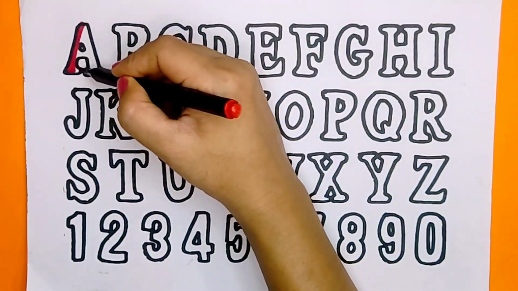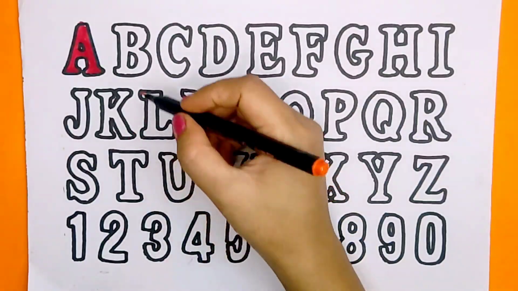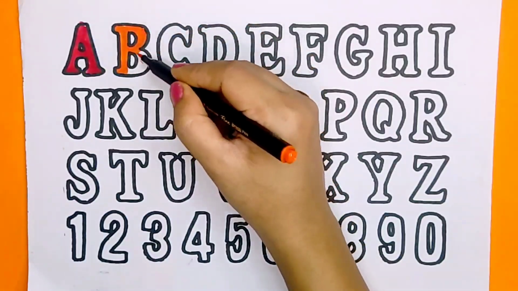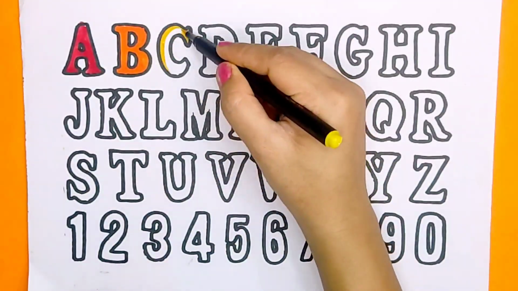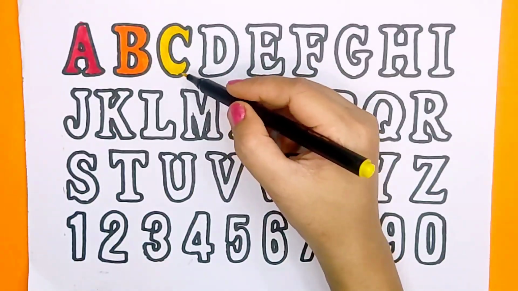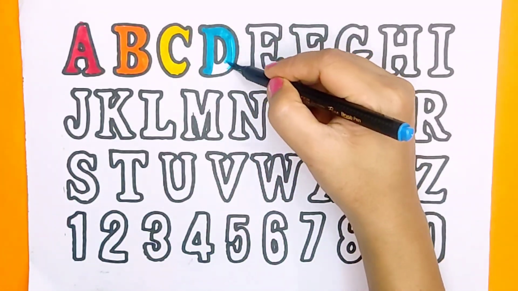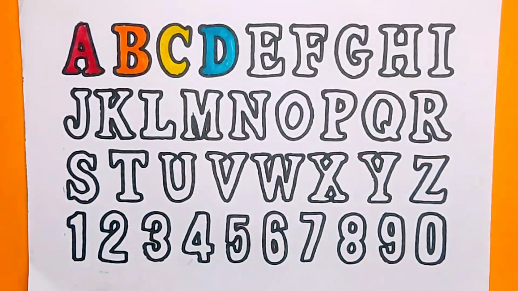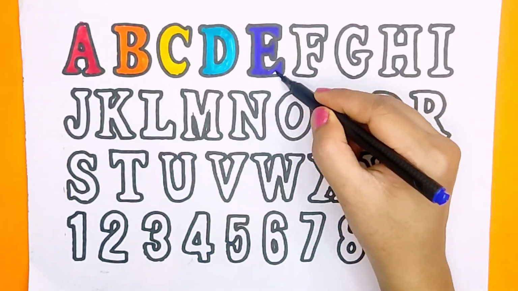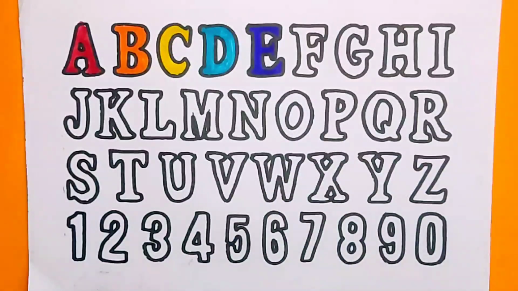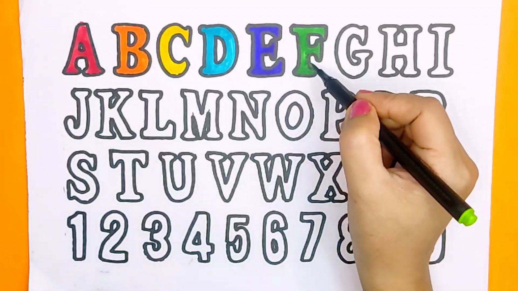Red color, A for apple, orange color, B for butterfly, yellow color, C for cat, sky blue color, D for dog, blue color, E for earth, light green color, F for fingers.